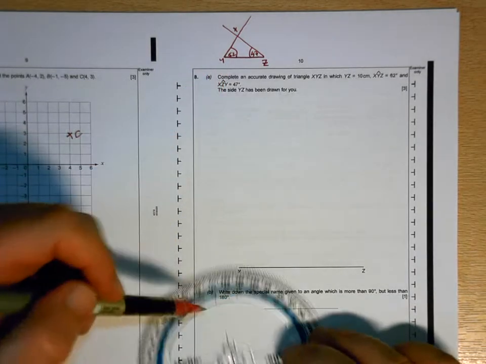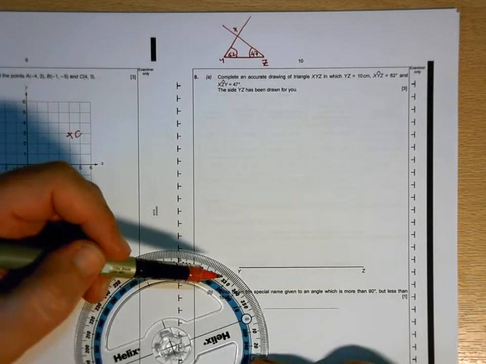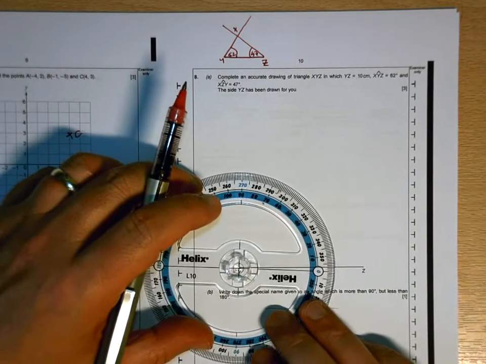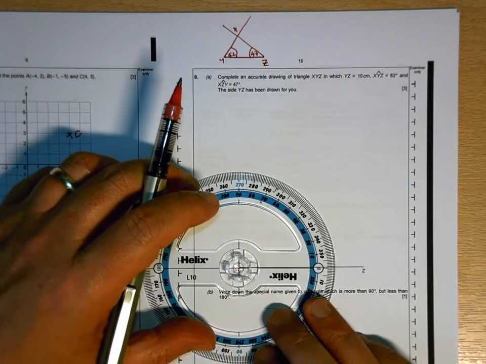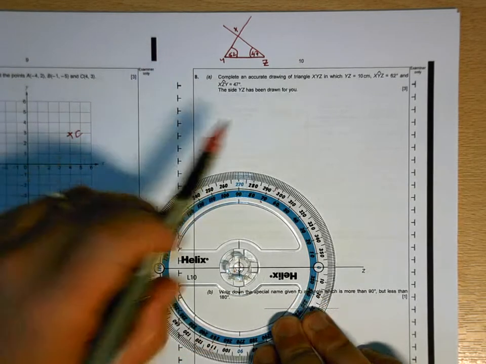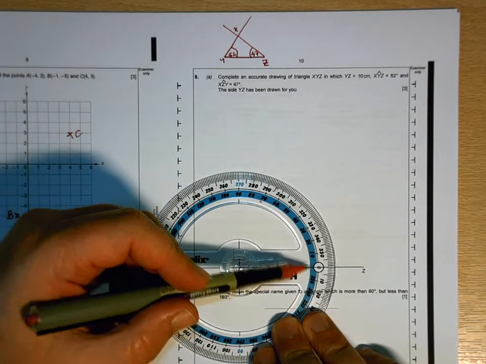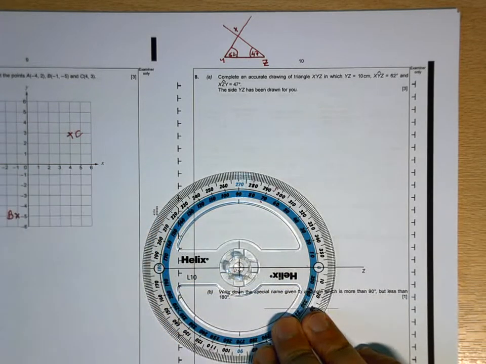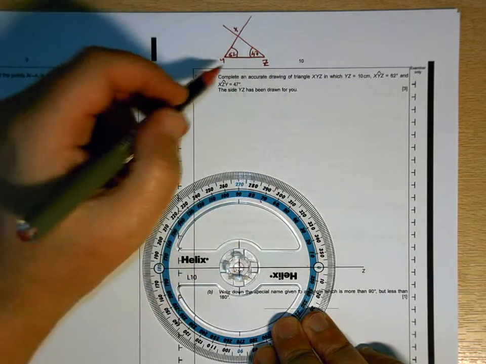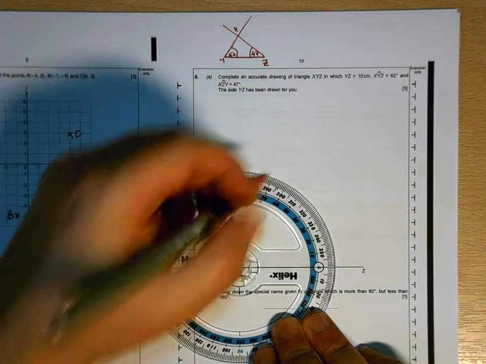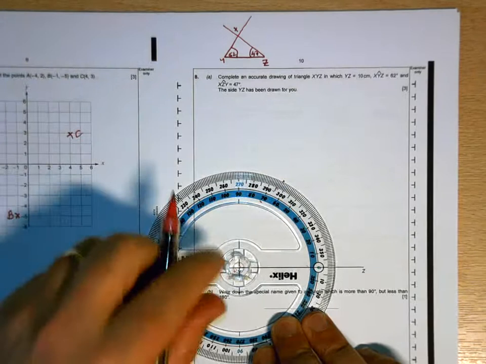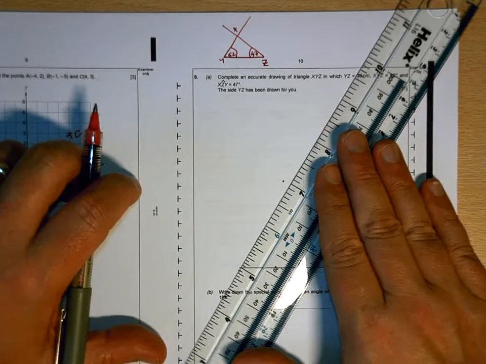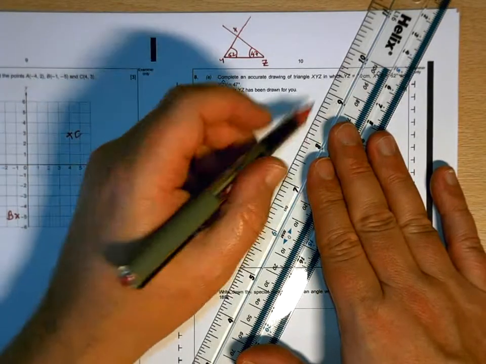So 62 degrees, first of all. You put the center of your protractor on Y, and you line up the 0 with your line that's been drawn for you. You can see that the scale starts at 0 and it goes 10, 20 on the inside, the blue circle, and we've got to go up to 62 degrees. So there's 60, so 62 is 2 little squares further on from there, and we don't know how far up there it's going, so we just draw the line up the page.